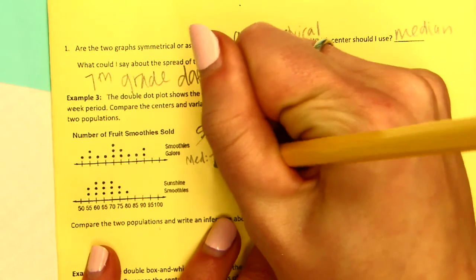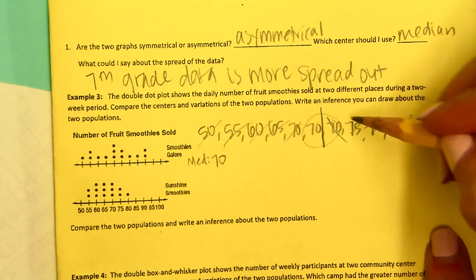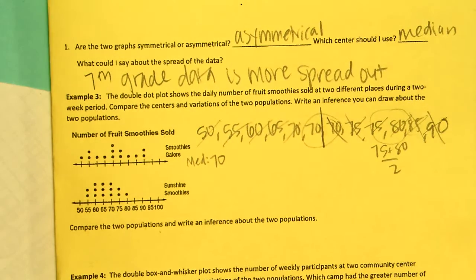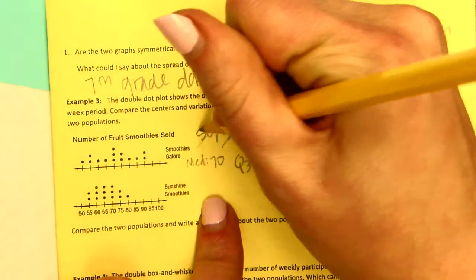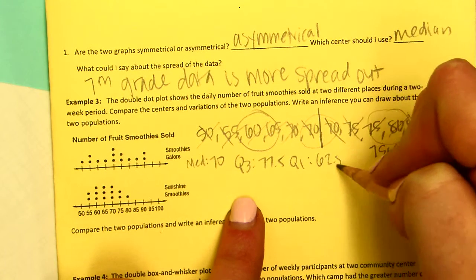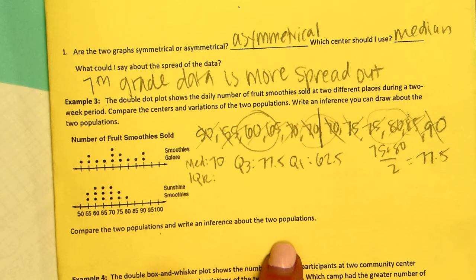To find quartile 3, I find the median of the data higher than the median. So I would take the median of these ones. And again, I'd have to find the average between those two. So I do 75 plus 80 divided by 2. I did that wrong. 75 plus 80 divided by 2 is 77.5. So quartile 3 is 77.5. Quartile 1 would be the median of this data down here. 60 plus 65 divided by 2 is 62.5. So to find the interquartile range, or the IQR, I would do 77.5 minus 62.5, which is 15.